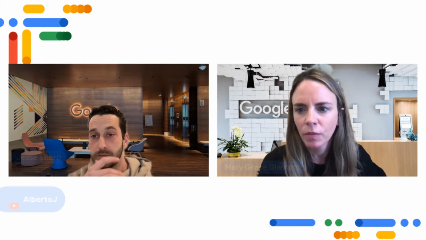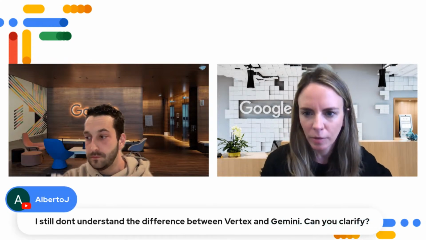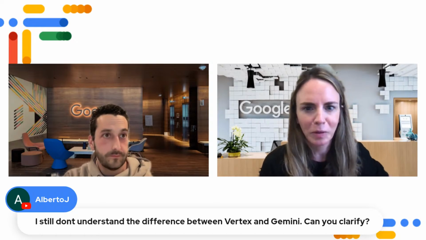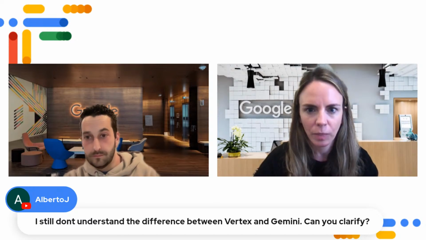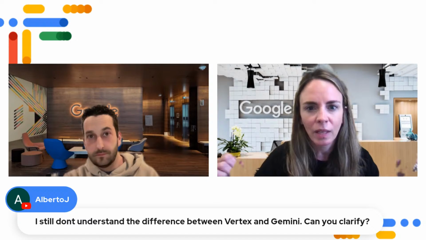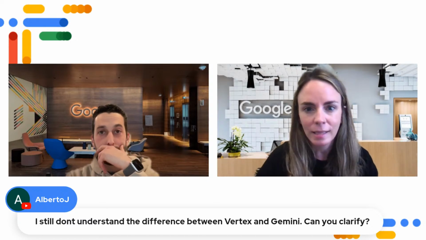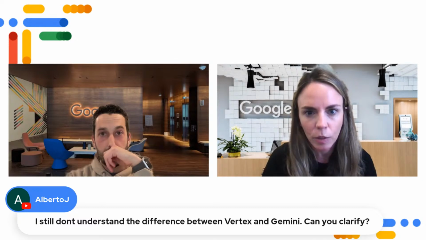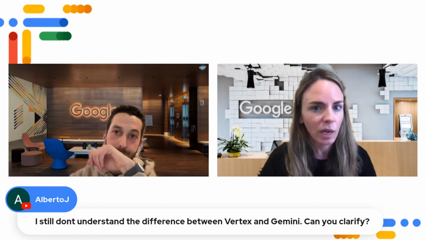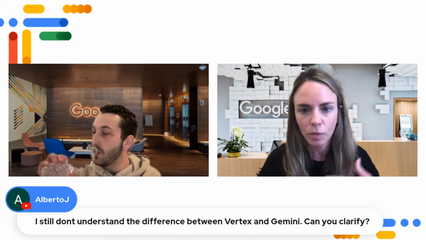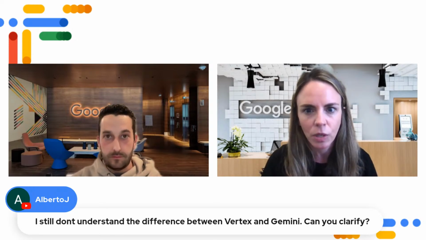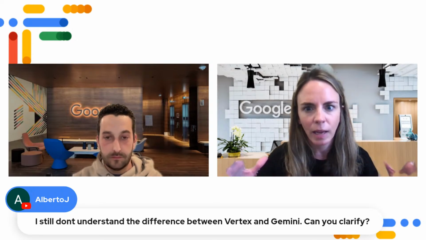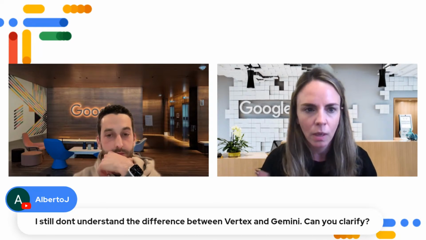All right, I can take this next one. I still don't understand the difference between Vertex and Gemini. Can you clarify? Yes, we hear you, but there's a lot of terminology being thrown out. So think of Vertex as the data platform for GCP. That's where you can train models, that's where you can build models, and that's where you can access Gemini, which is our latest large language model. But there's also a model garden, so you can access a bunch of different models if you want: large models, small models, open source models from other vendors. So that's Vertex AI. Think about it as our AI workbench of sorts.